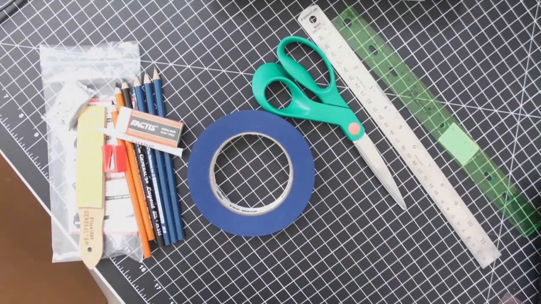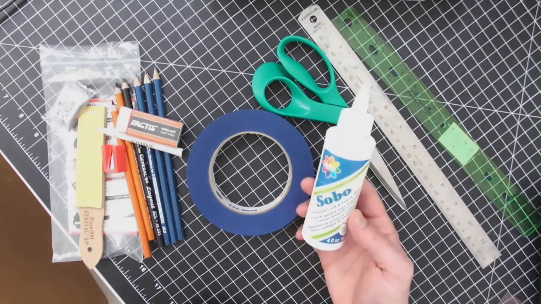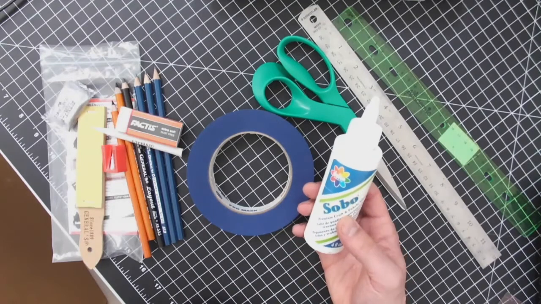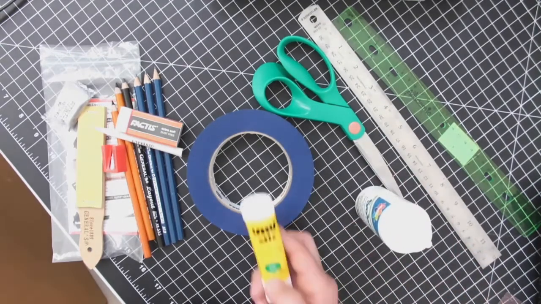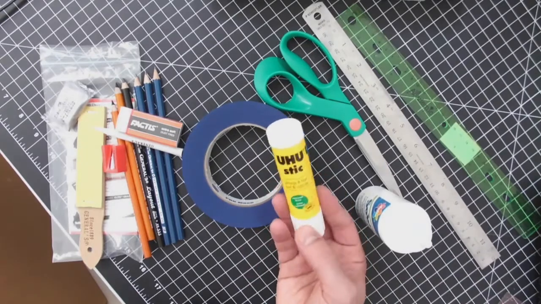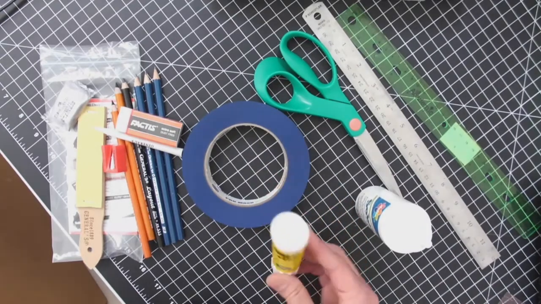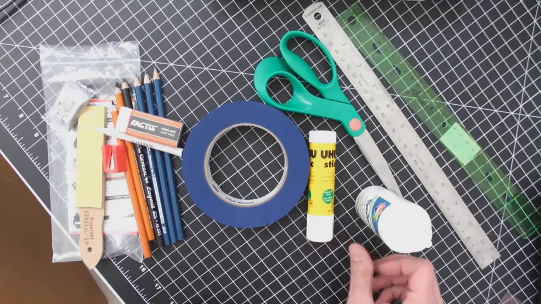Next, some sort of glue. So this is simple white glue. Even Elmer's white glue is perfectly fine. A glue stick may be good. This is something that you could find easily, Walmart, Target, any place like that. You may even have laying around.